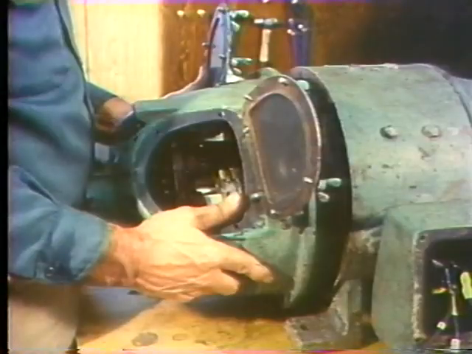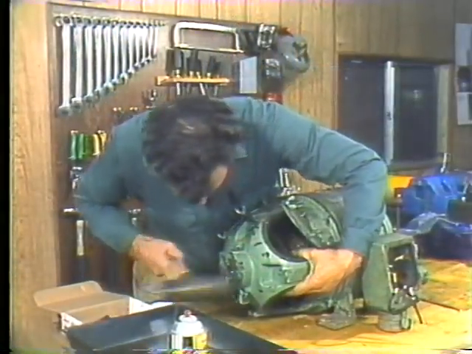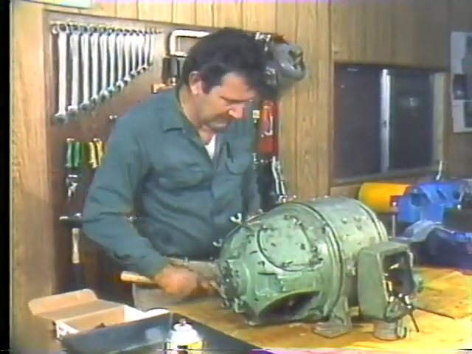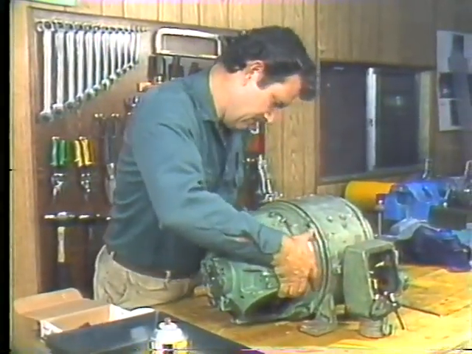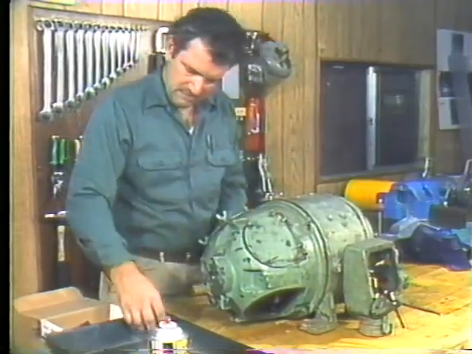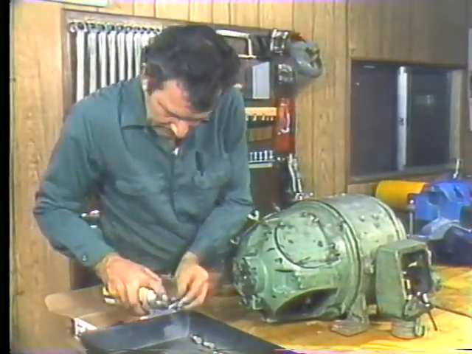Then replace the other end bell. Be careful not to let the brush rigging hit the commutator. Use your soft hammer to tap the end bell on the bearing after you've lined it up. It won't go on all the way until you've lined the machine surface up with the frame.